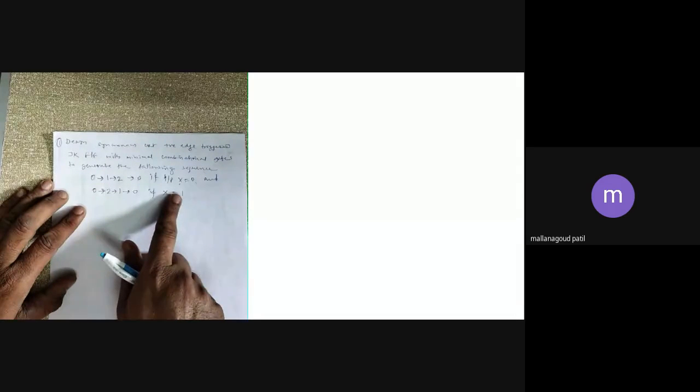Mealy, because x only decides. I can count 0, 1, 2, 0 or 0, 2, 1, 0. Then what is x? The actual input. The actual input decides the final output. It's okay. Now what do we have to do? We have to go for cell number, inputs, then present state, next state, flip-flop, and output, which you are supposed to write.